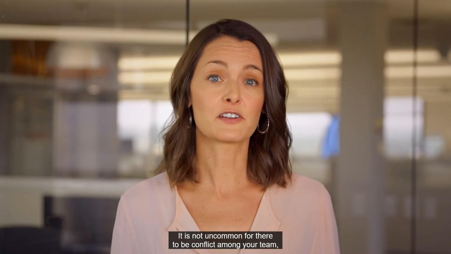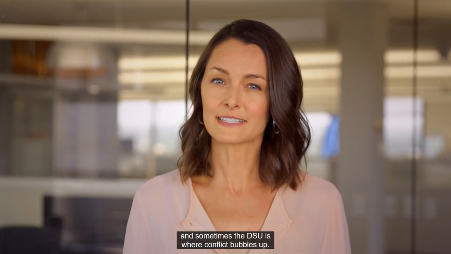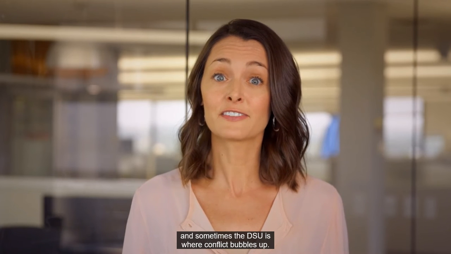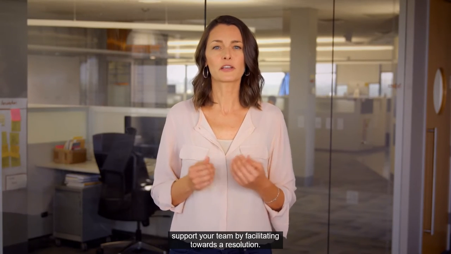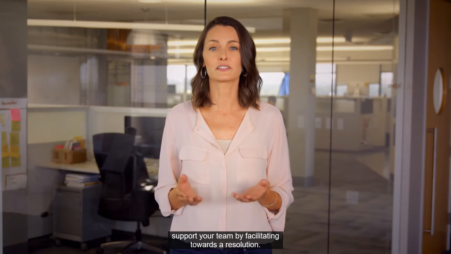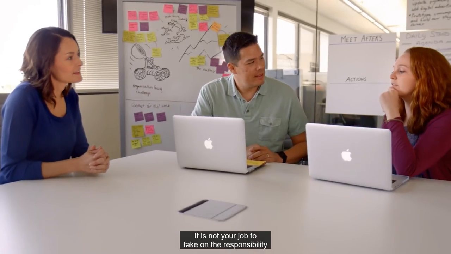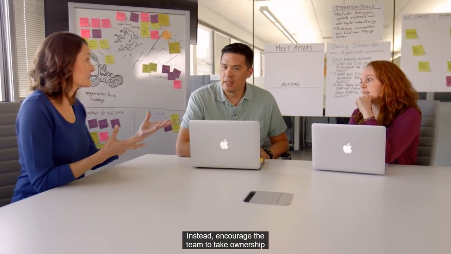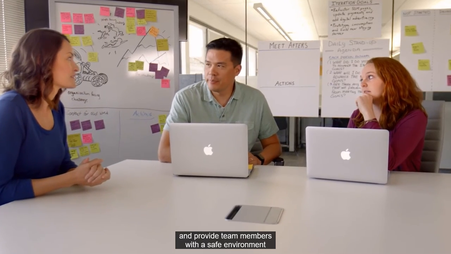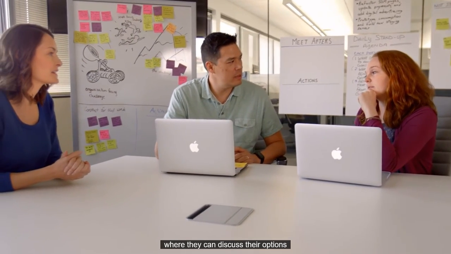It is not uncommon for there to be conflict among your team, and sometimes the DSU is where conflict bubbles up. Instead of engaging in the conflict, support your team by facilitating towards a resolution. It is not your job to take on the responsibility to solve it yourself. Instead, encourage the team to take ownership and provide team members with a safe environment where they can discuss their options and feel heard and understood.